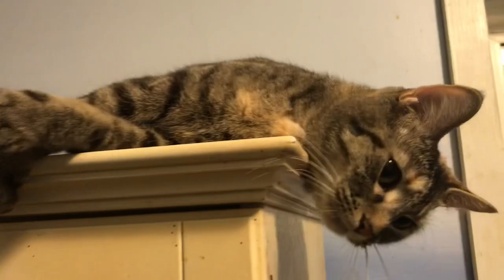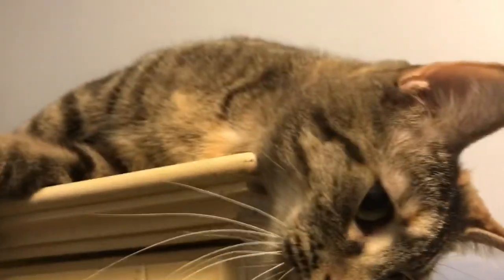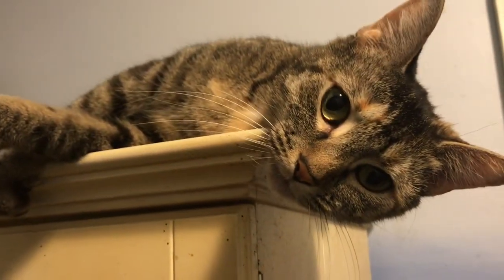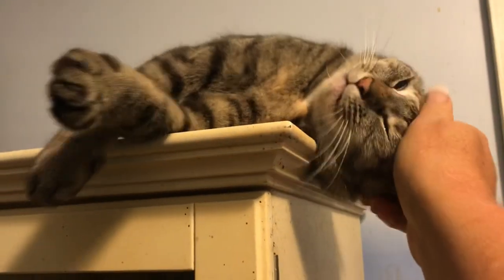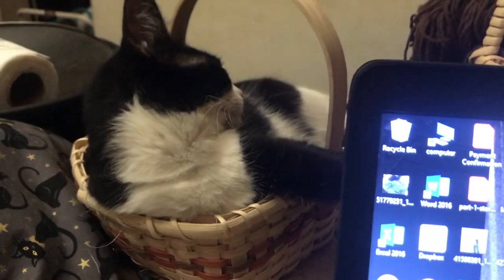What? Are you rotten? Huh? Yes, you're good, kitty. Yeah. Well, I think Satchel's got the right idea there. He's asleep in the basket.